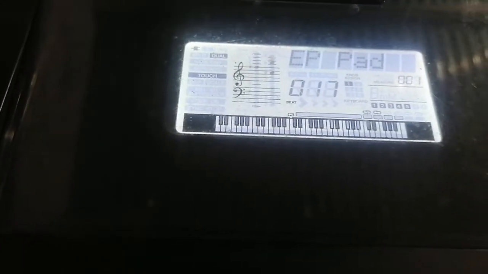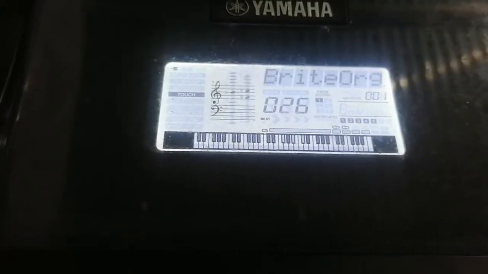For example, that is the E-band. Let me raise the volume. That is how the E-band will sound. And also, if we go to another voice, that is how it will sound. So that's about the voice selection.